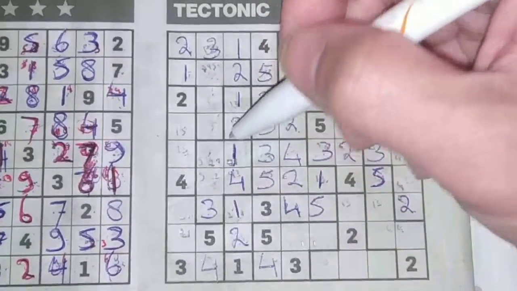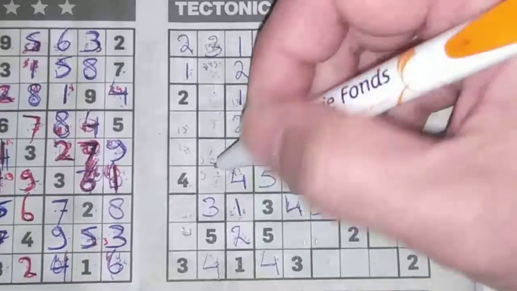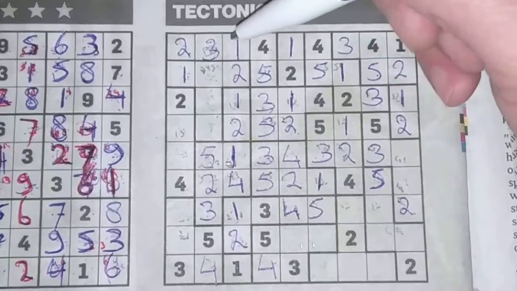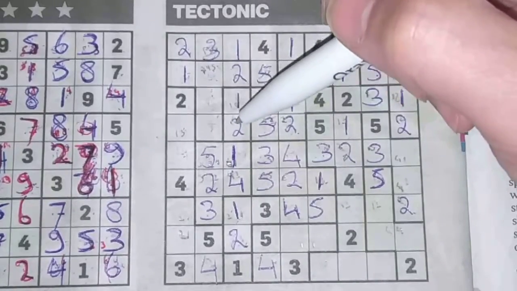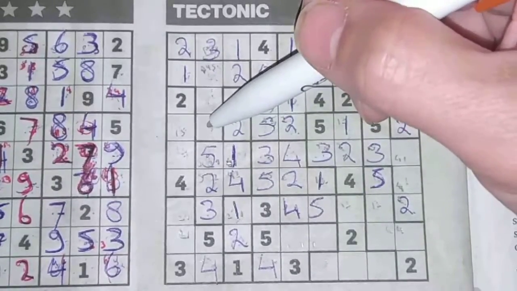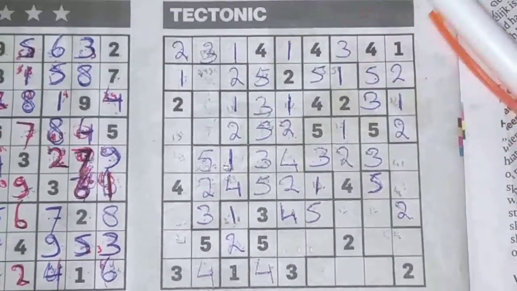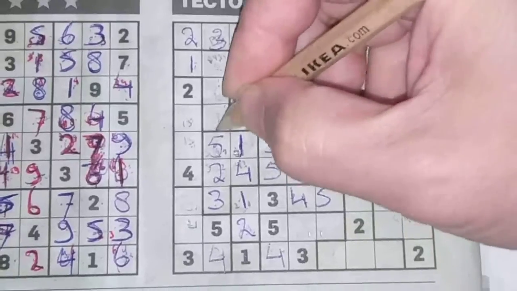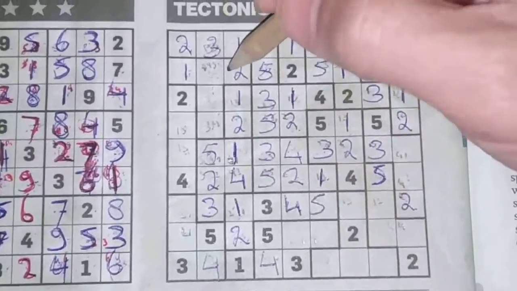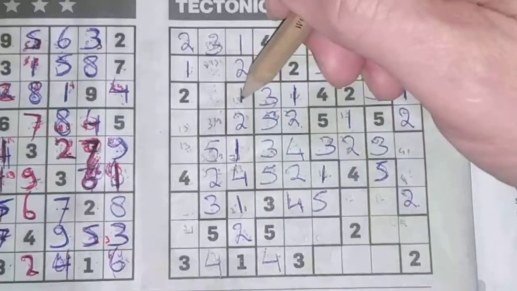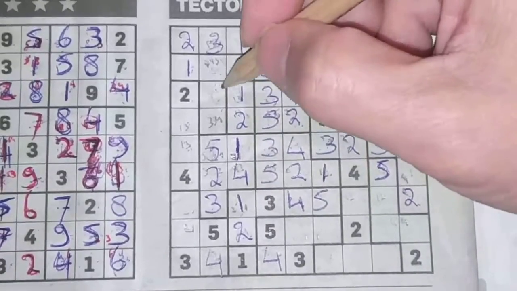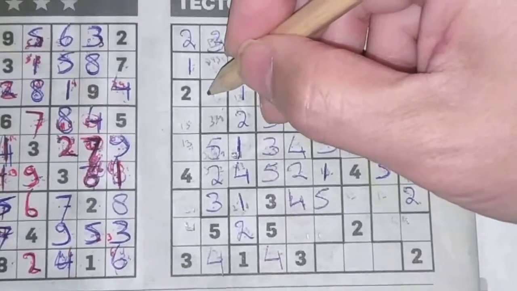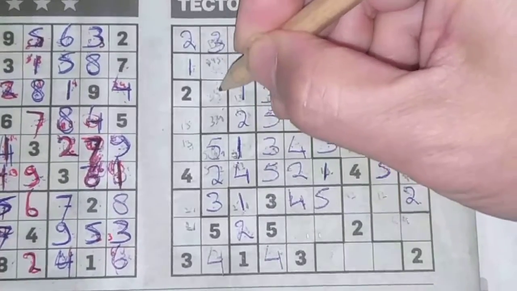So the 5 and the... No, we have a 2 here, so no 2 there. 2 should be here, and a 5 goes here. 1, 2. This should be a 3 and a 4. 1, 2, 3, or the 4. And this box 1, 2, 3, 4, 5. 3, 4, 5. 3, 4, 5.